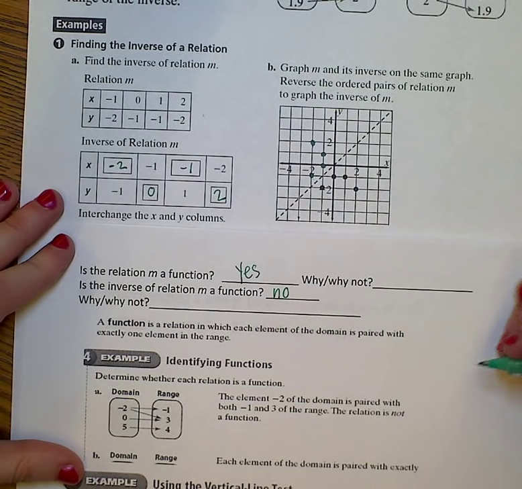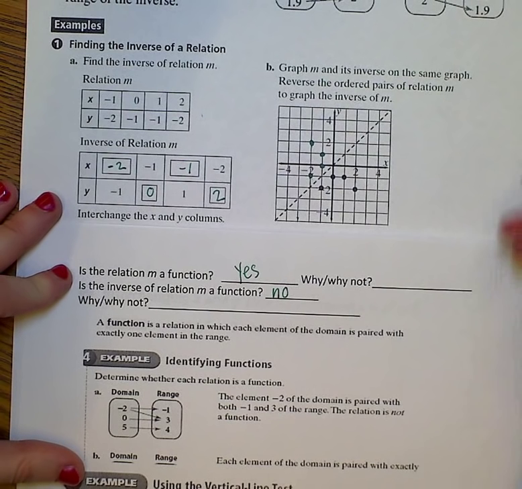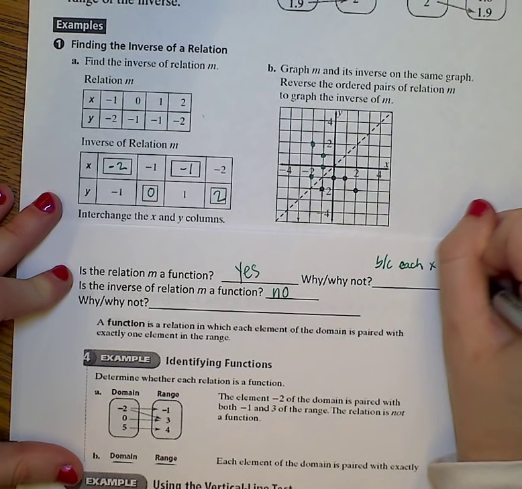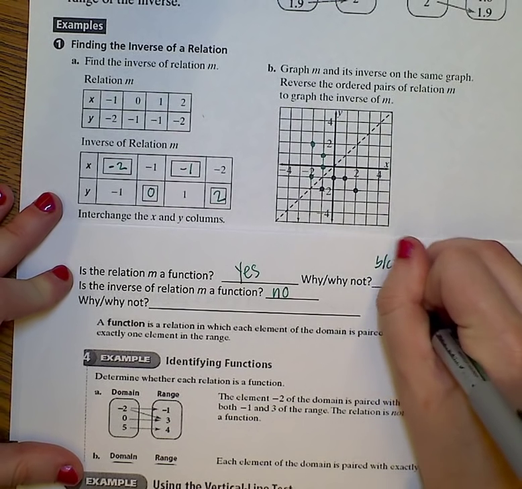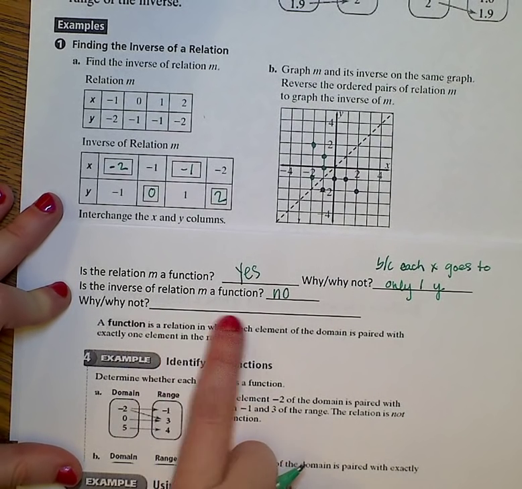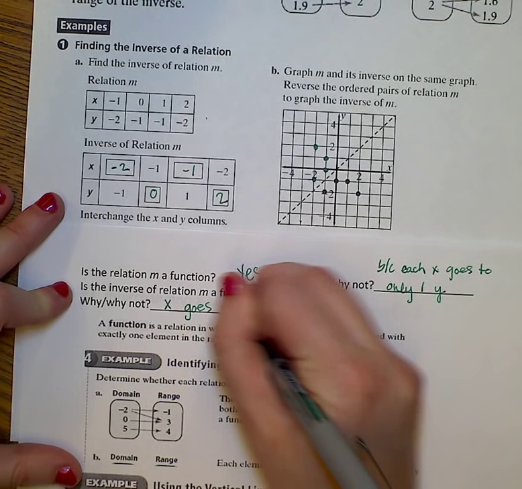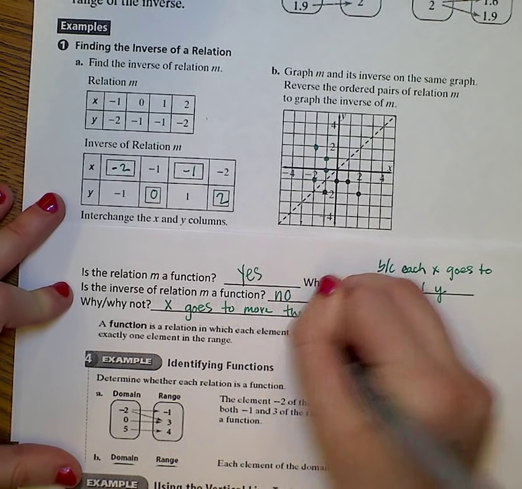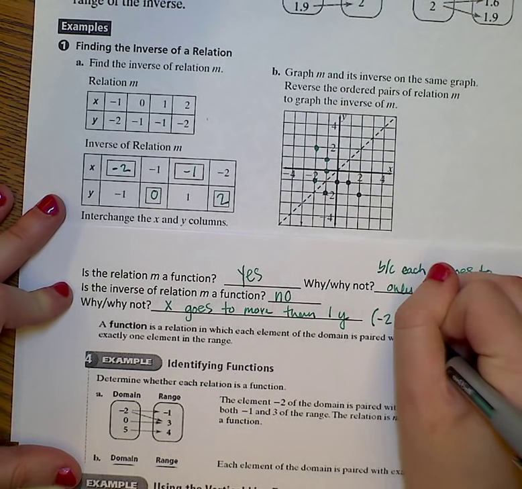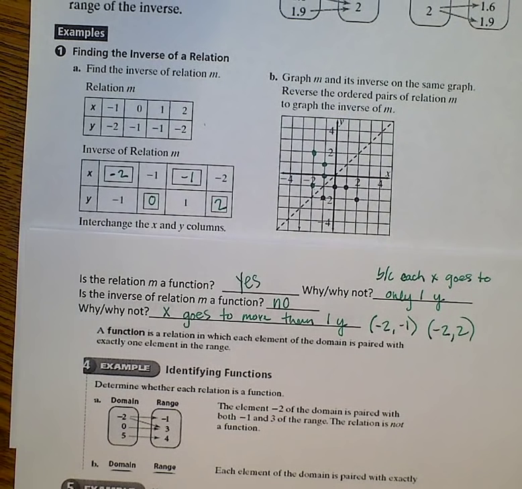Okay, and so just putting this as yes or no, the relation M is a function because each x goes to only one y. And here, the inverse of the relation M is not a function because the x value goes to more than one y. We have a point at -2, -1, and a point at -2, 2, which is not allowed in a function. Okay?